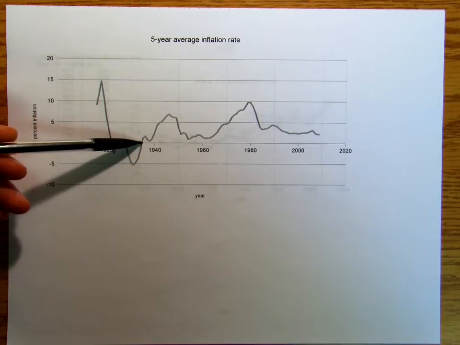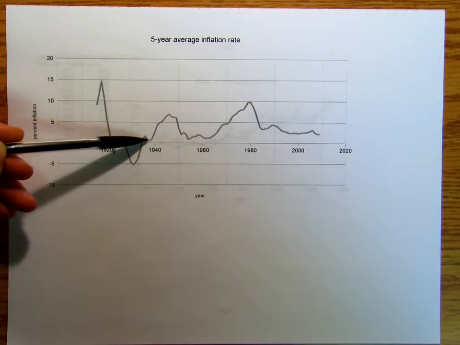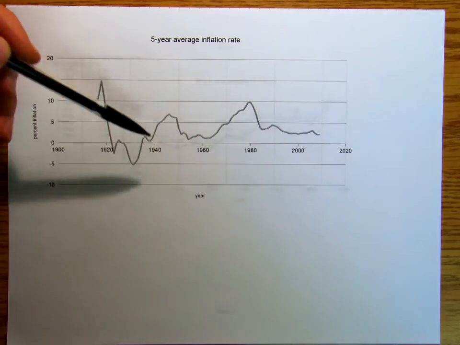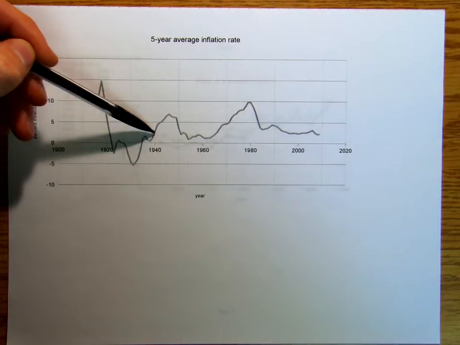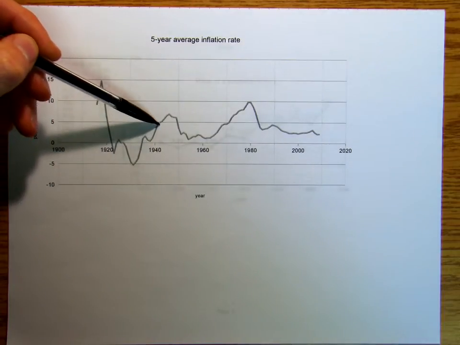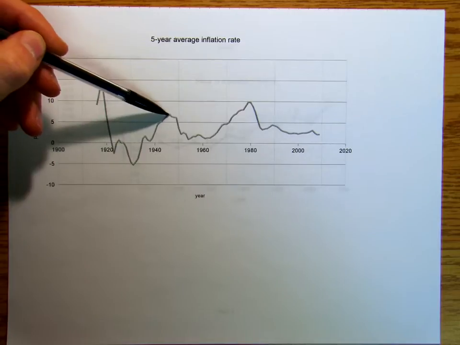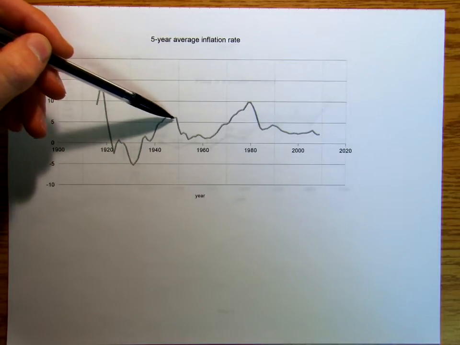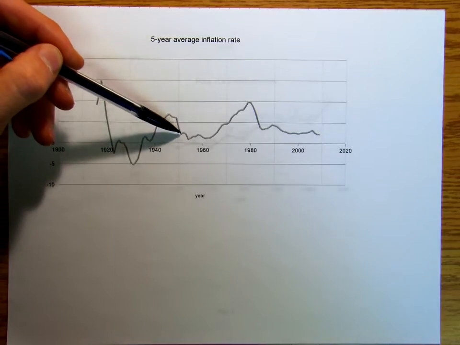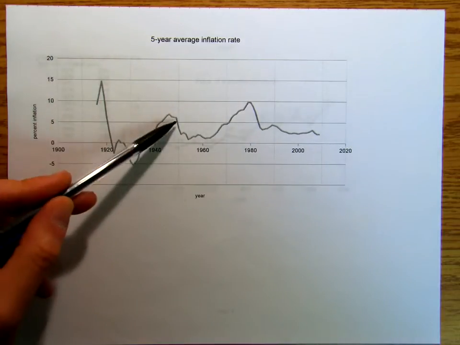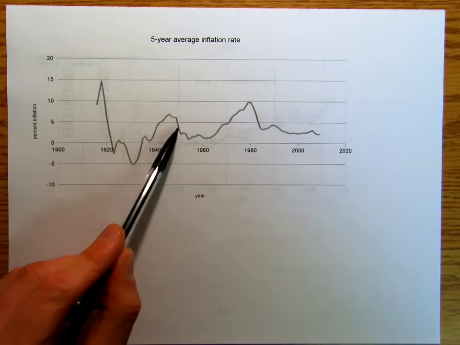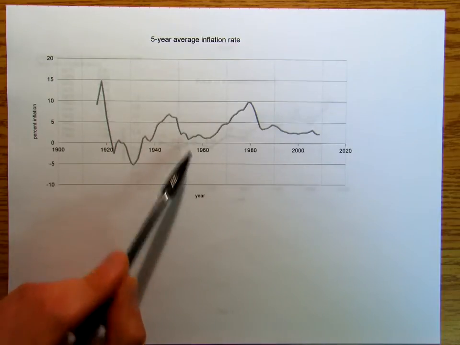Then as we're coming out of the Great Depression, prices start to hold steady, and then they start to increase. As we go into a war, the prices of things get higher and higher. After the war, prices continue to increase, but at a slower rate.